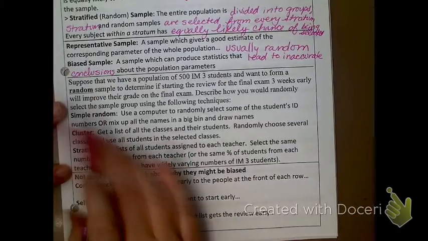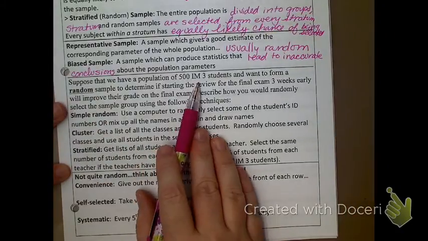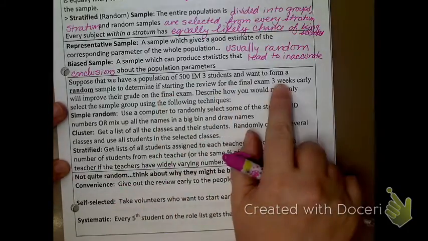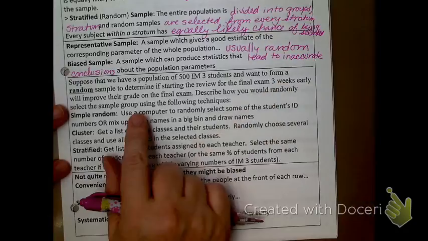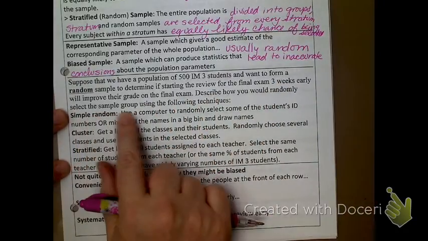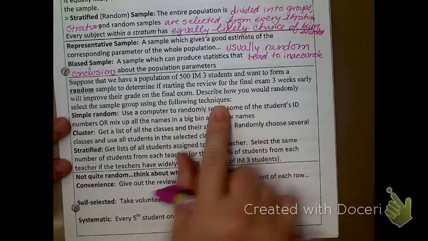Okay, so suppose that we have a population of 500 IM3 students and want to form a random sample to determine if starting the review for the final exam 3 weeks early will improve their grade on the final exam. Describe how you would randomly select the sample group using the following techniques.